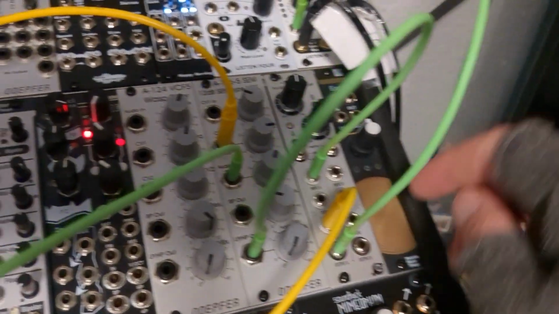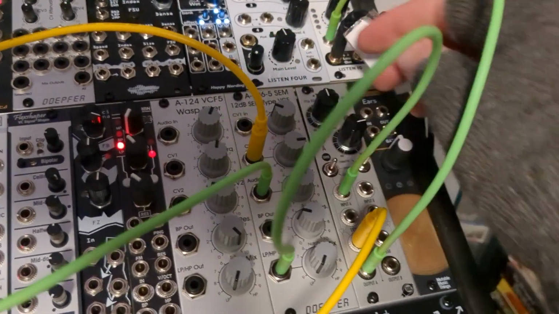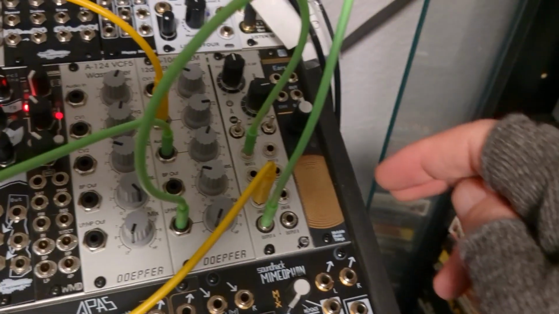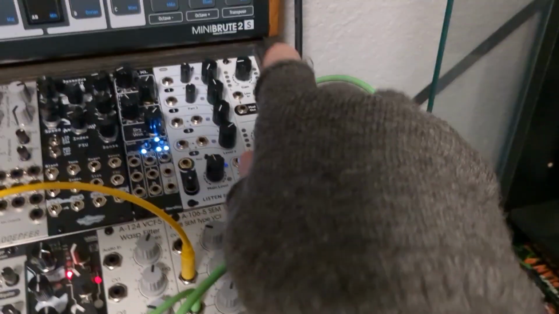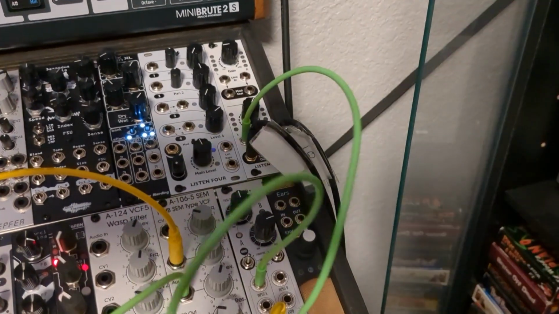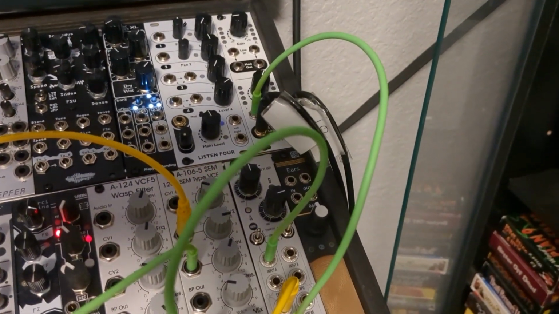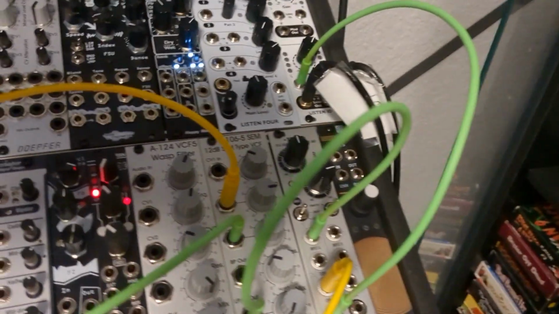this VCA right here. This is the Chaos Devices Talon. And then that goes to our output module, which we won't really talk about too much. It's just an output module. It goes there, and that helps me set the final volume before I send it to the mix.